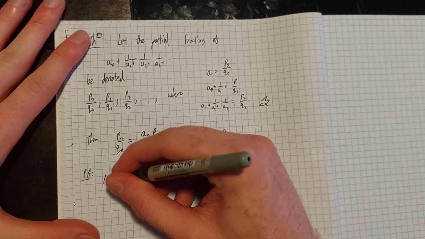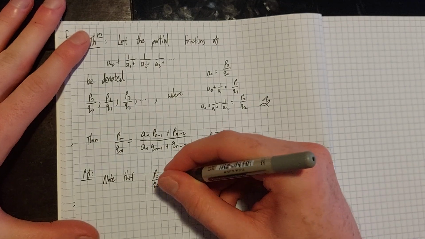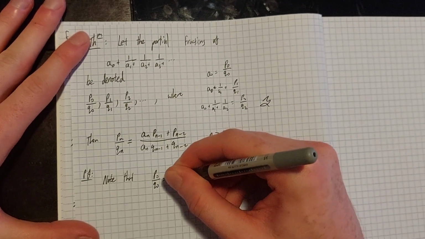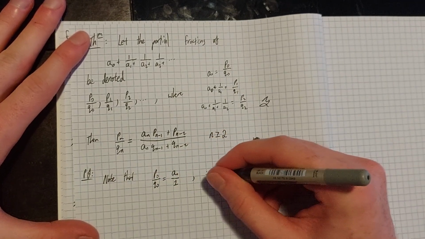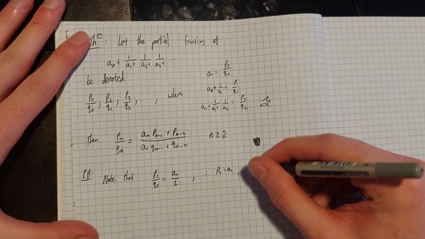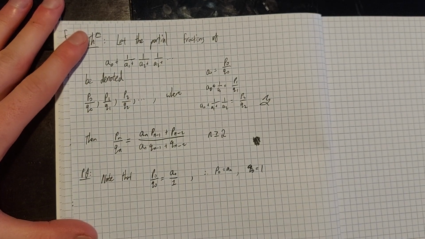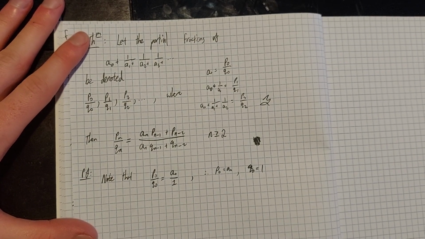So note that P0 over Q0 equals A0 over 1. Therefore, we can say that P0 is A0 and Q0 equals 1. That's the simplest form of this fraction. Straightforward.